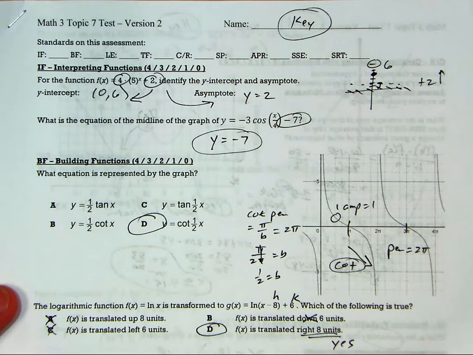Okay, here's the topic 7 test. As soon as it starts recording. Okay, topic 7 test, version 2, the answer key.